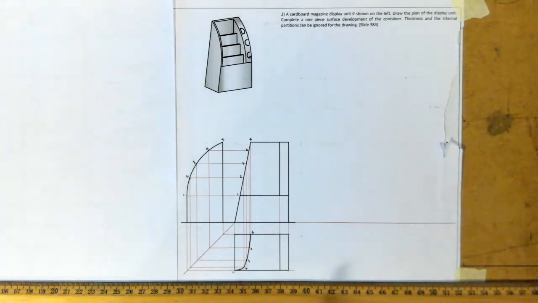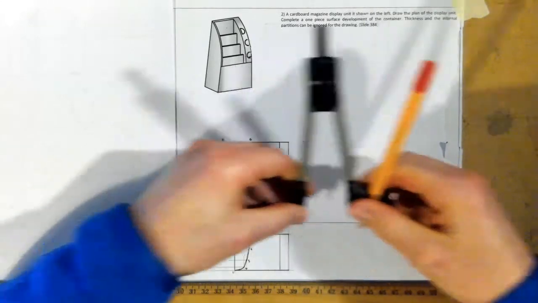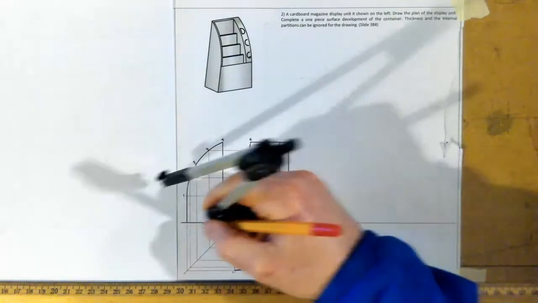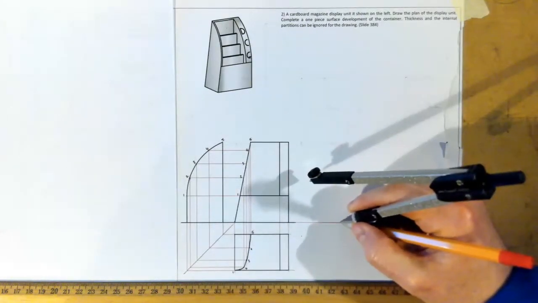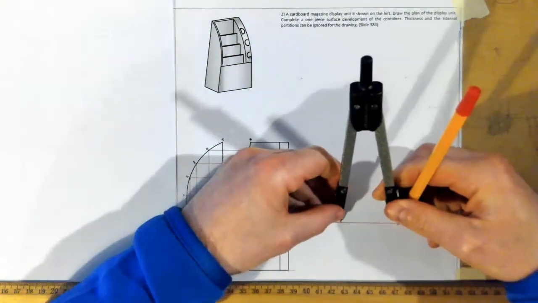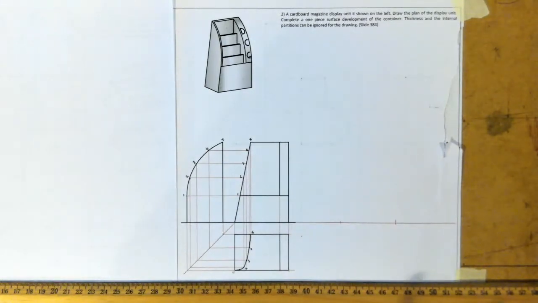So, moving across there, what I would do is take the dimensions straight from the elevation for the base, because that is a true length right there. Pick a start point. I'm just thinking, I'm going to take it about here. And right there, that is going to be the length of my base.